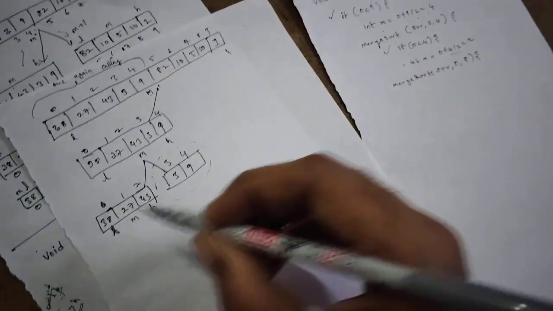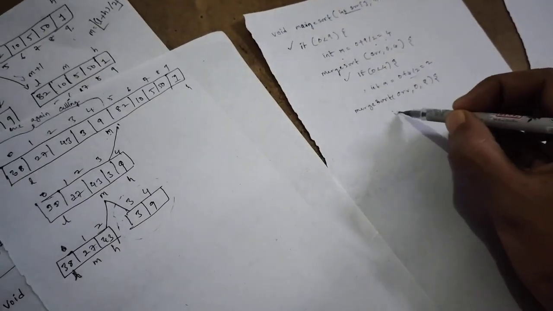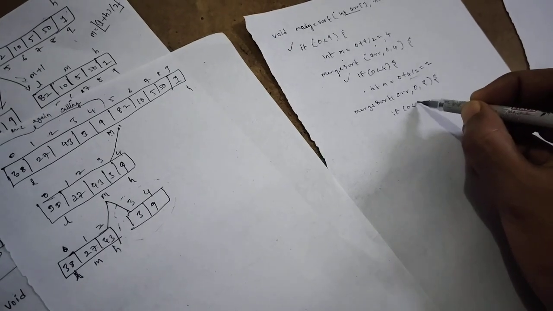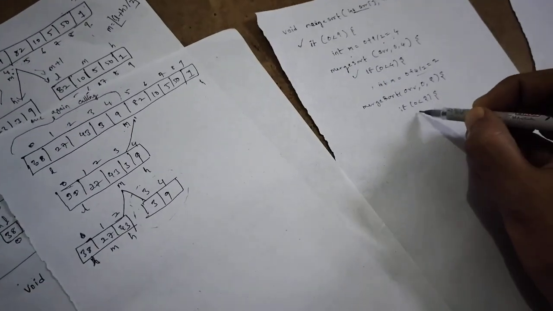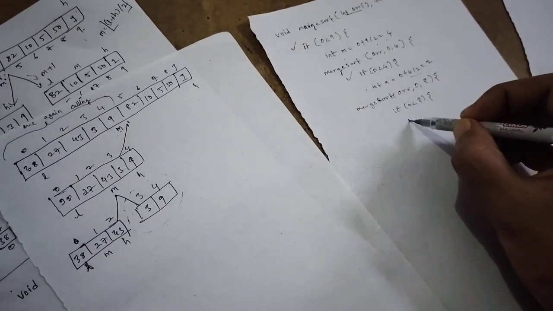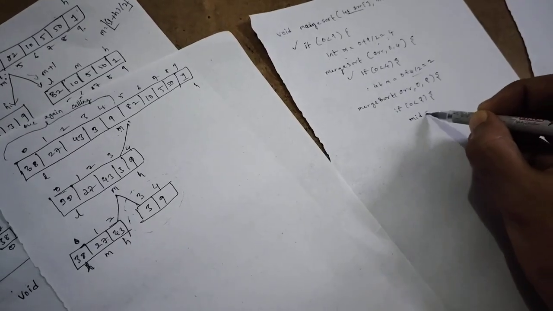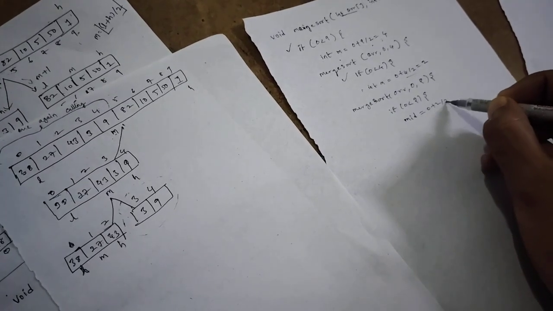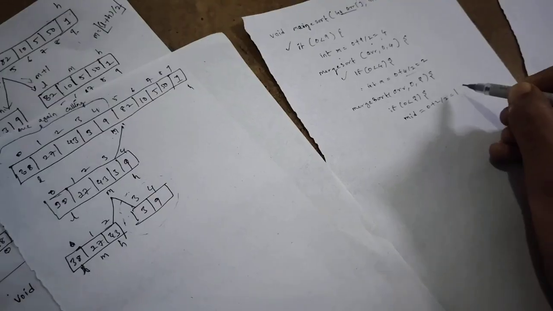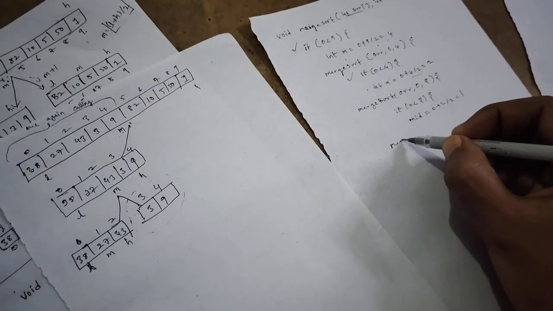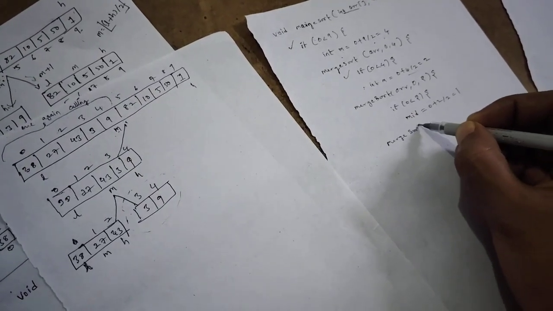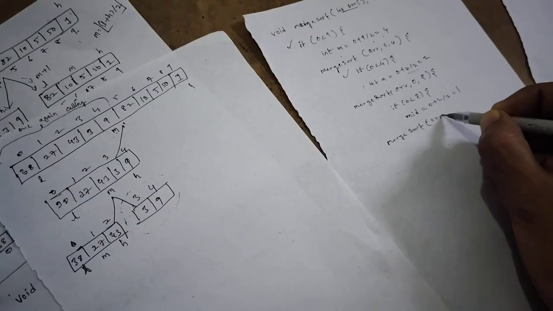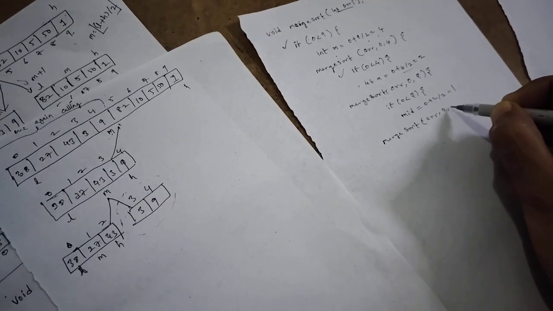So divide this also, because it's calling the function recursively. Let mid equals 0 plus 2 by 2, which equals 1. So it calls merge sort again on the array with 0 comma 1.